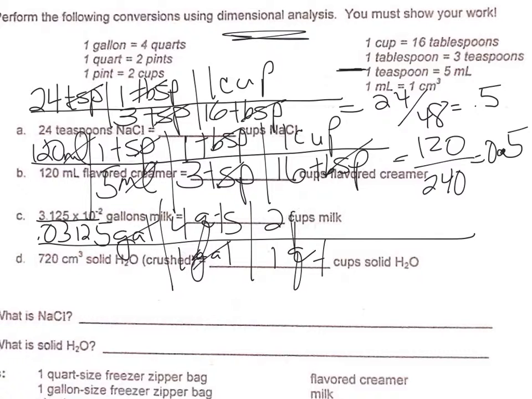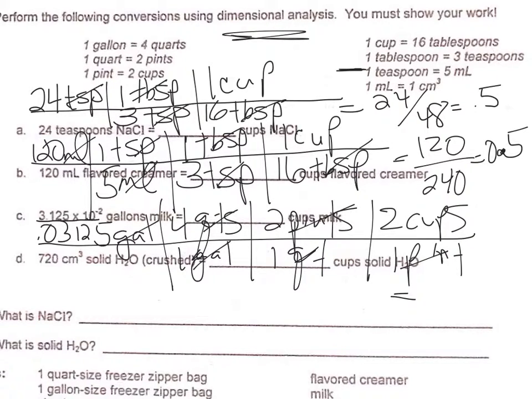is equal to 2 pints. Alright, 2 pints. And then finally, we can get to what we're searching for. 1 pint is 2 cups. Alright? So you do the math on that, and you find out that that too is 0.5. Now how did I do that? I took 0.03125 gallons times 4 times 2 times 2. And all of that's divided by 1, so makes it pretty easy.